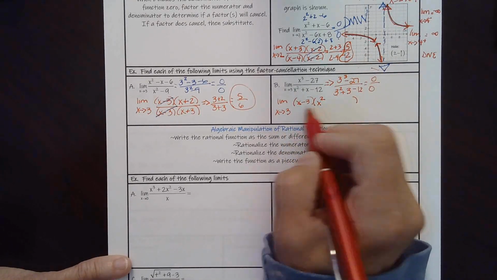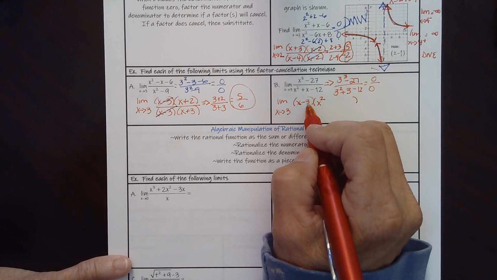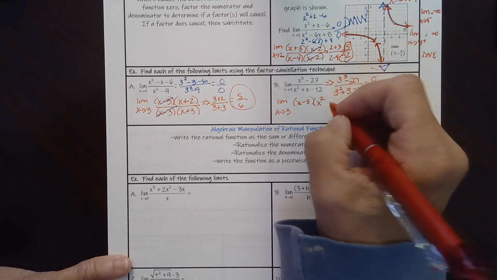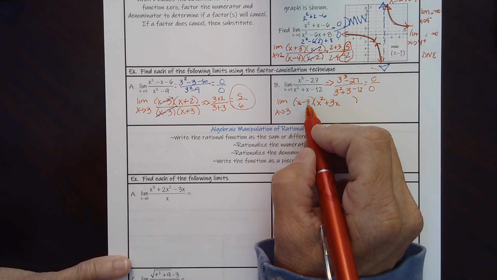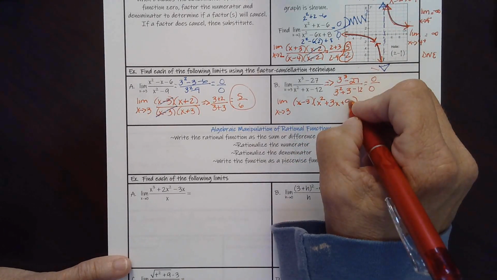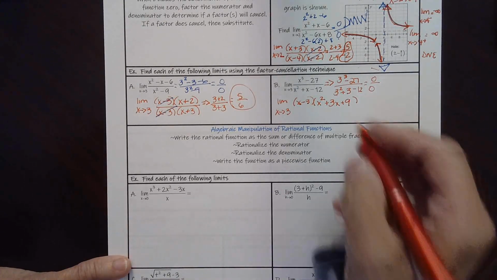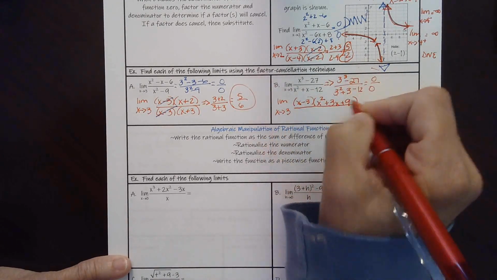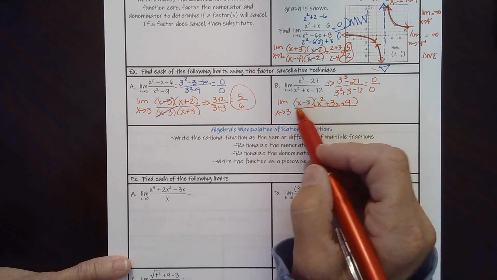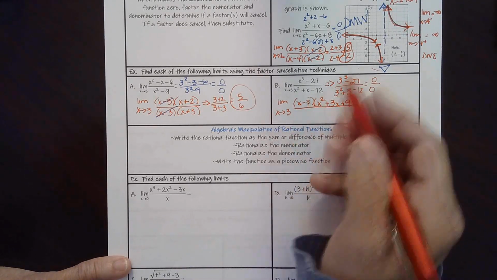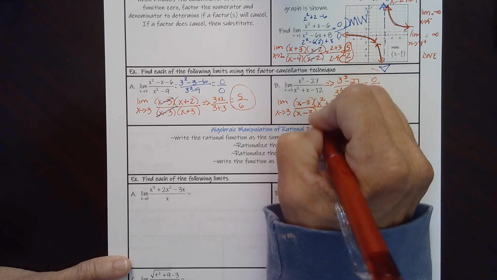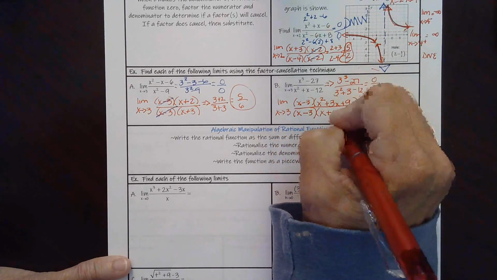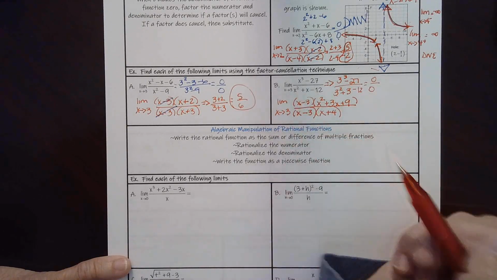Then your middle term would be x times -3 is -3x, change the sign, plus 3x, and then -3 squared is plus 9. And then we'll divide that by, now I'm hoping to have a factor of x minus 3 that will cancel. So I have x minus 3 times x plus 4 for the denominator.